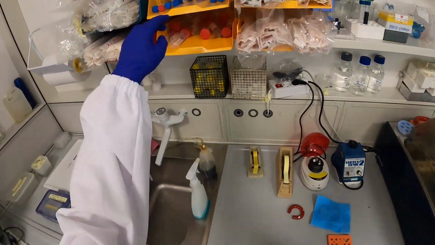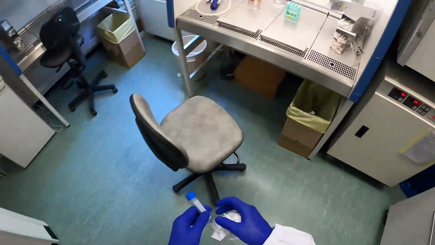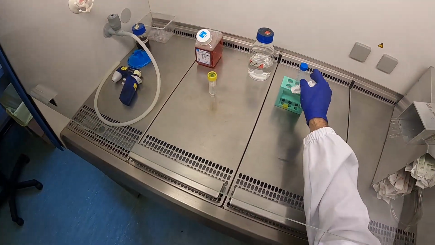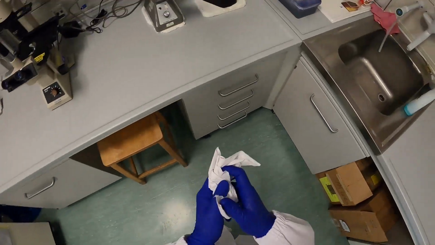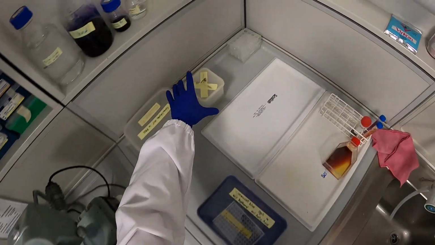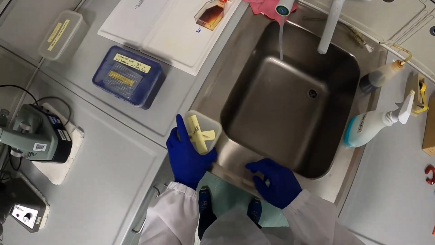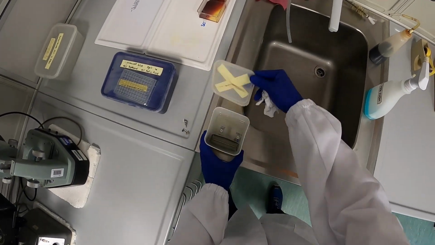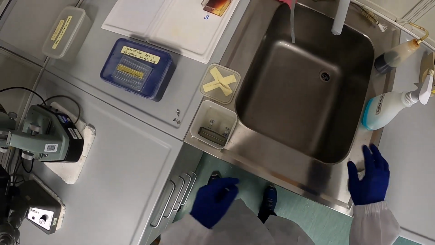We will also need a tube, because once the cells are trypsinized and detached from the flask, we will resuspend them, and then we will count them. And the counting we do with this device, which is in here, the hemocytometer, which is a glass slide.